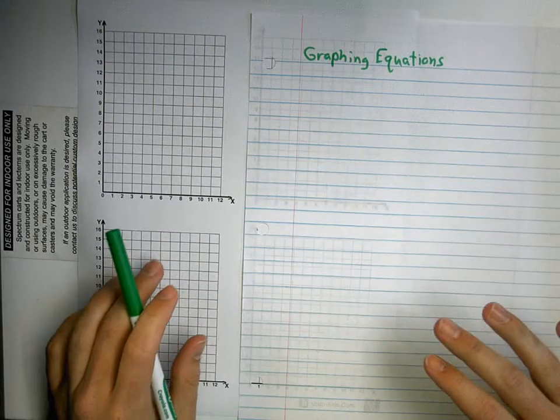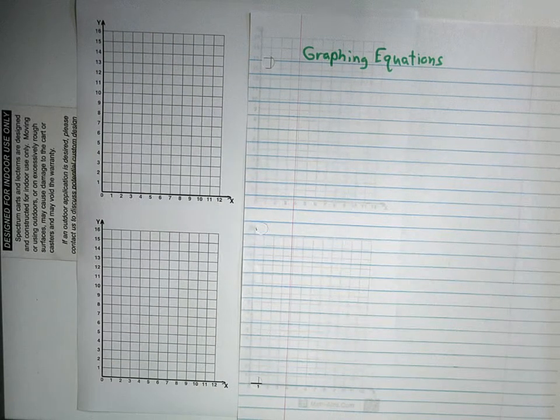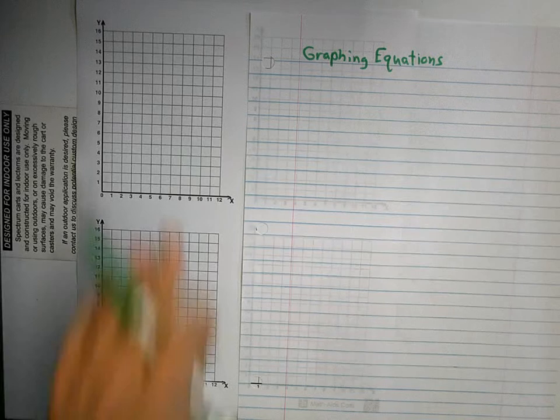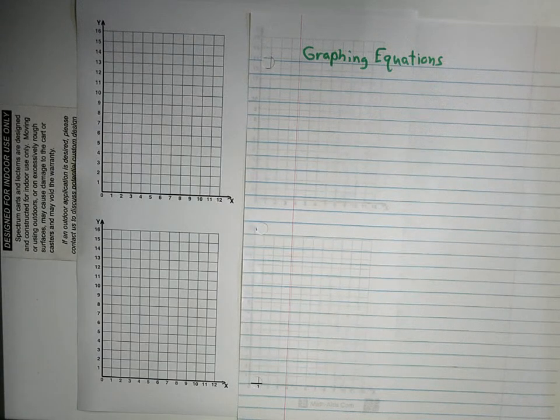Okay, so far we've graphed ordered pairs. Like if they give us a set of ordered pairs, we've put them on our graphing coordinates. And yesterday we started even graphing functions. Usually when we're talking about packages of things, like there are 4 balloons in a package of balloons. How many balloons are there in 1 package, 2 packages, or 3 packages? But today we're going to start by just graphing equations.